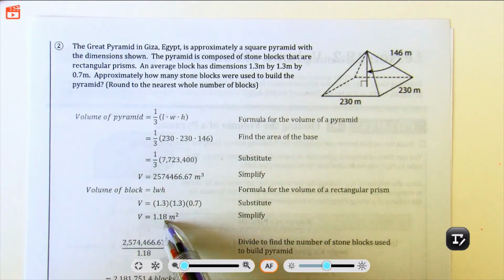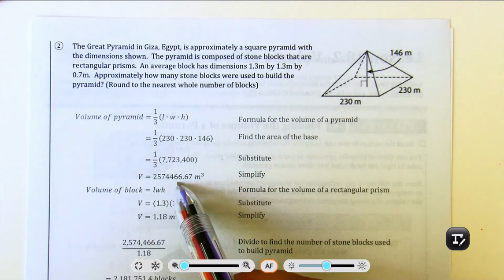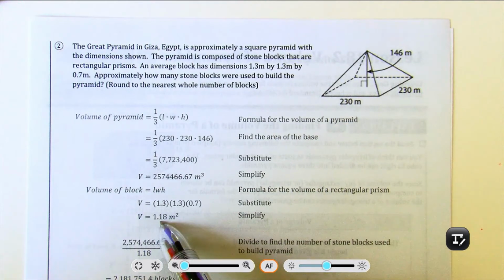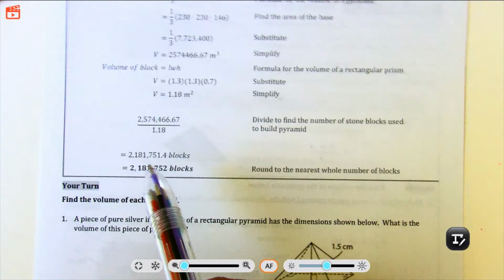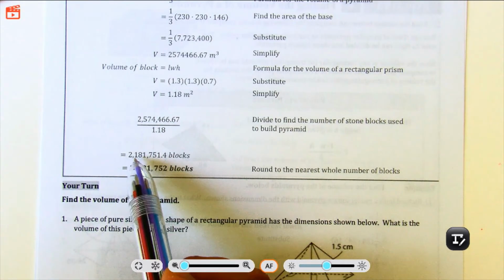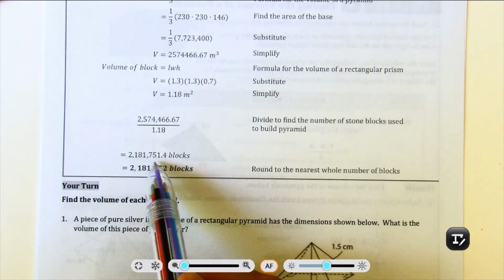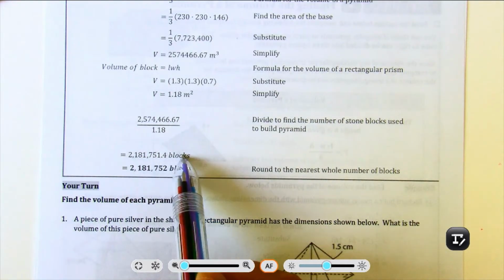Next, we divide this volume of the pyramid by the volume of the block, which will give us the final count of how many blocks were used. And doing that, we end up with this number, 2,181,751.4 blocks, or just rounded to this right here.